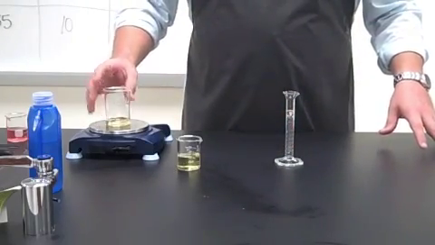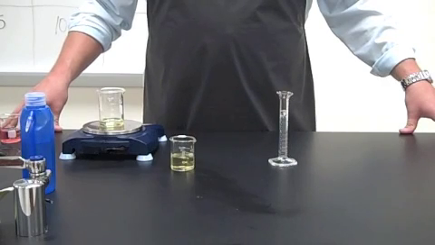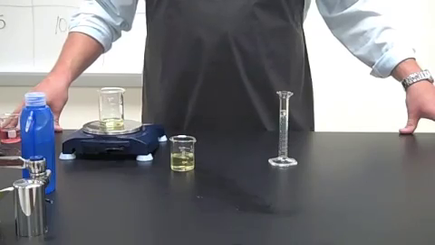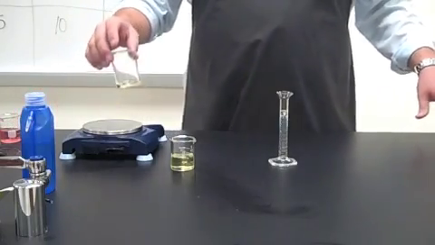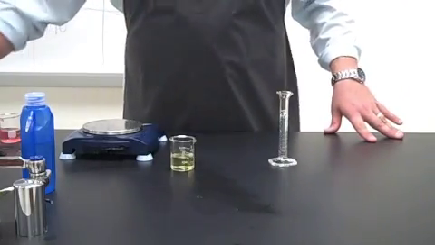Put it back on the balance and record its mass. And we see that it has a mass of 10.37 grams. So we see that the mass has gone up in this 10% mixture. We can again pour this down the drain.